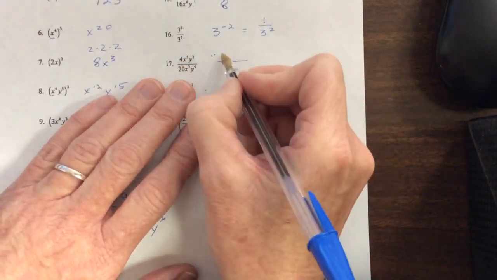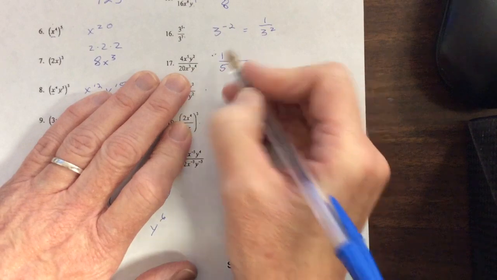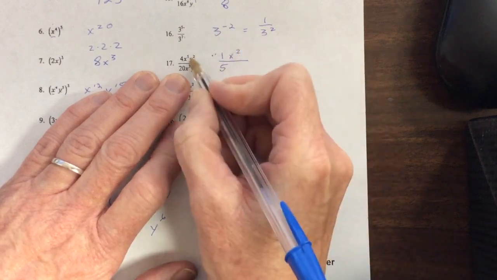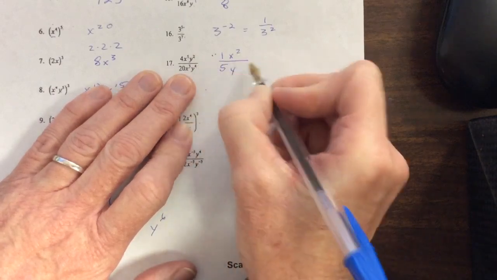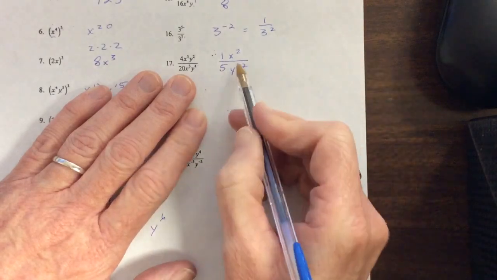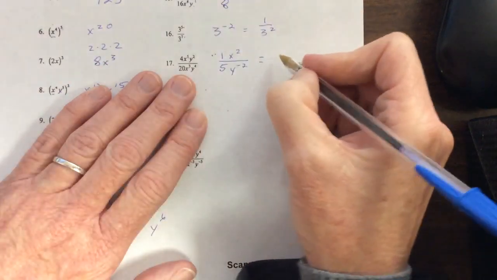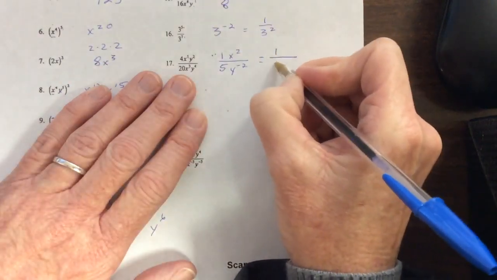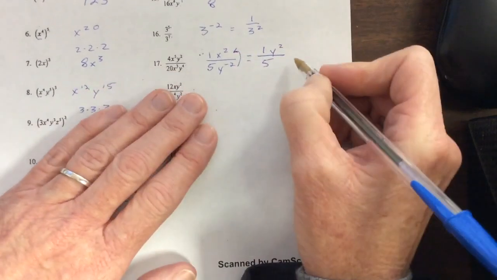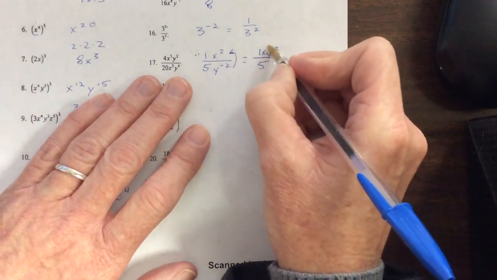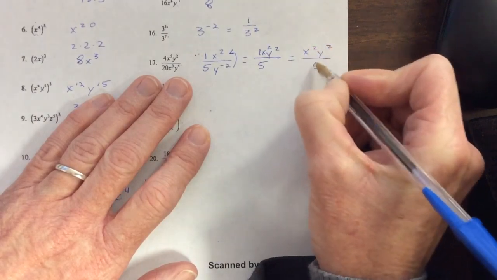Here we know 4 can go into 4 one time, 4 can go into 20 5 times. We subtract the x's, that would give us x squared, 5 minus 3, and then down here we would have y, because 2 minus 4 would be y to the negative 2. We don't want it to be negative 2, so we just need to move it up here, and that will give us 1 over 5, and that goes up here, y to the 2nd. And we don't even write, oh, I'm sorry, here's the x. We don't even write the 1, so that would become x squared, y squared over 5.